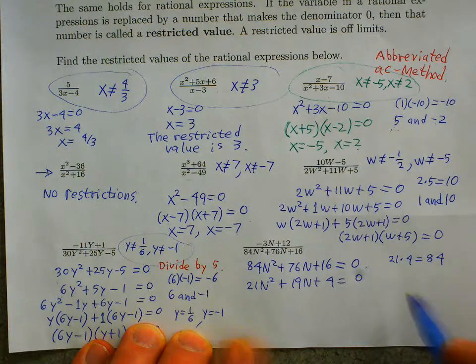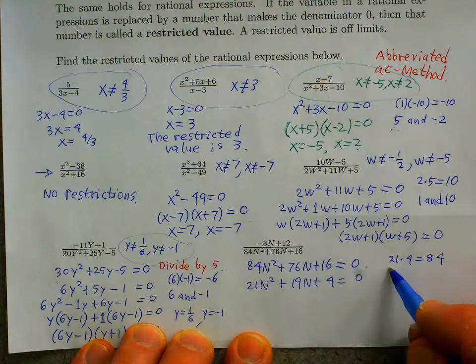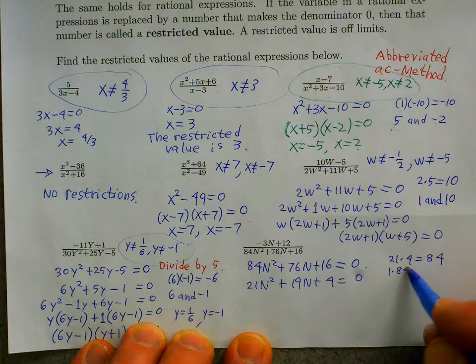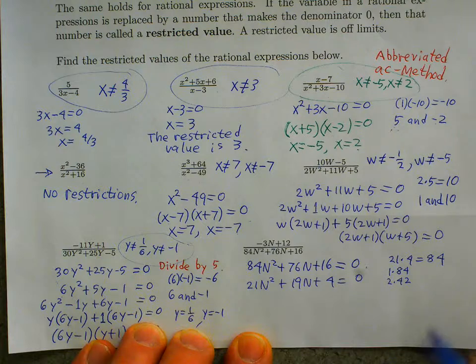So let's see, 1 times 84. I have limited space, but I'll try the exhaustive method or the systematic method. 1 times 84, 2 times 42, 3 times 28, 4 times 21, 5 is not a factor, 6 times 14, those add up to 20, but that's not quite 19, and then 7 times 12.